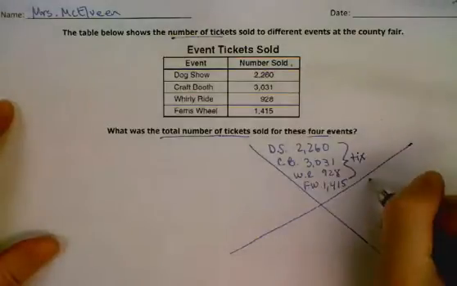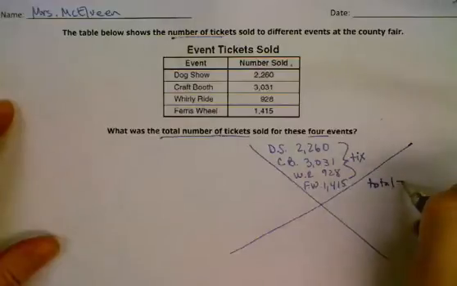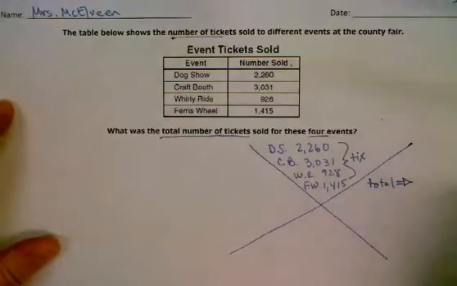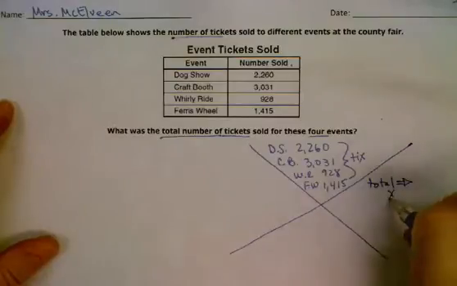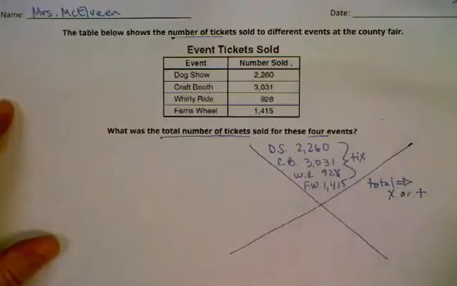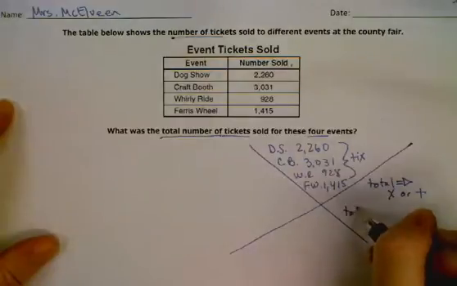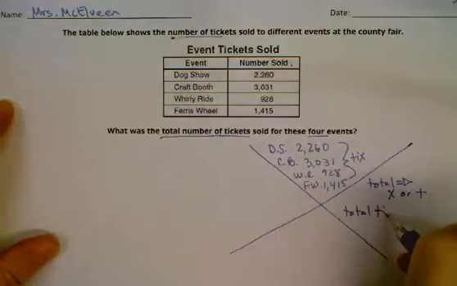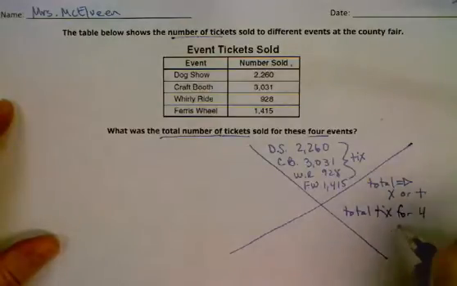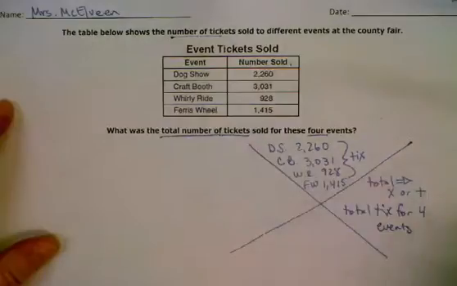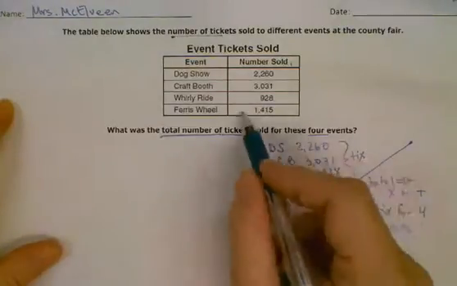And then it asks me for the total, which means I need a bigger number. Usually it means I need to multiply or add. I'll have to decide. So total tickets for 4 events. That's all 4 things I want to know the total. So I have those 4 numbers.